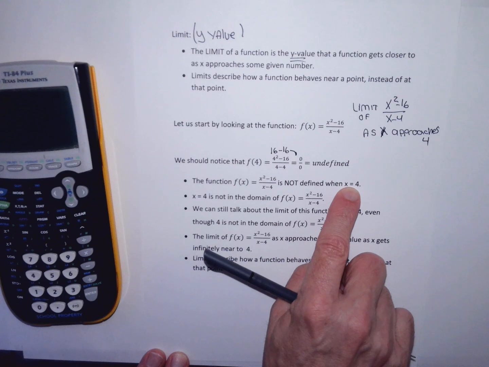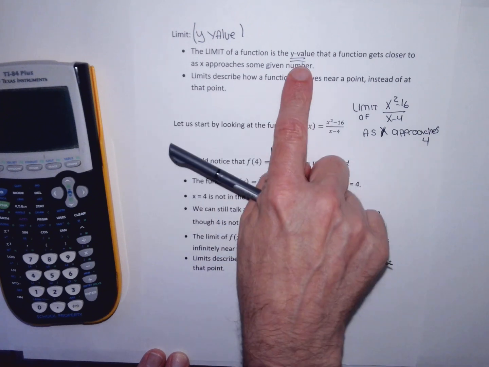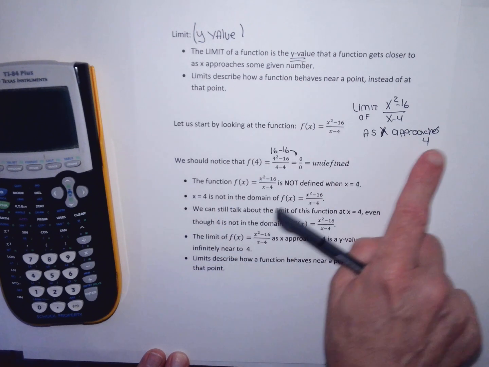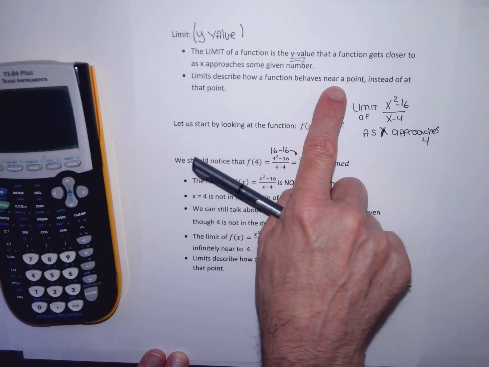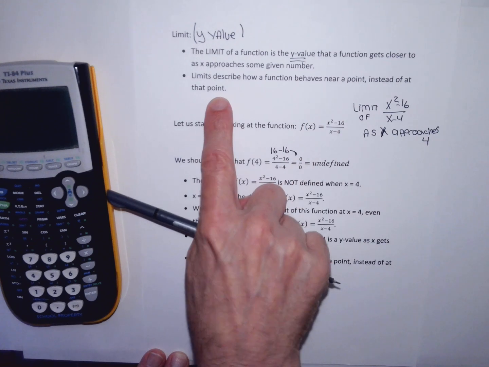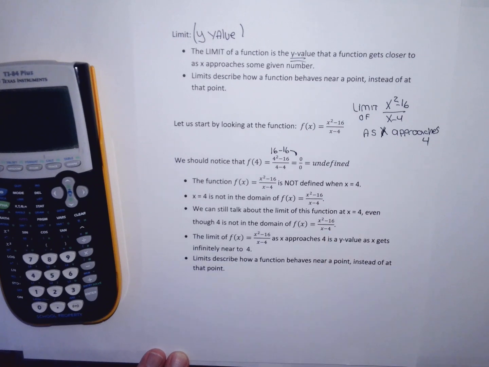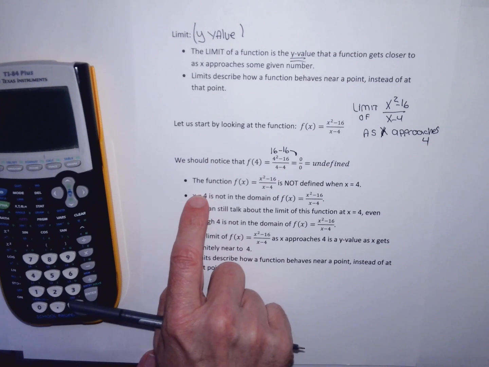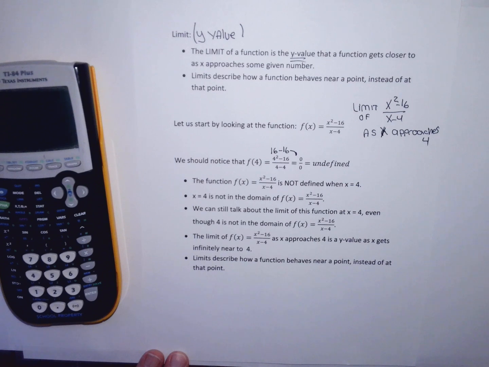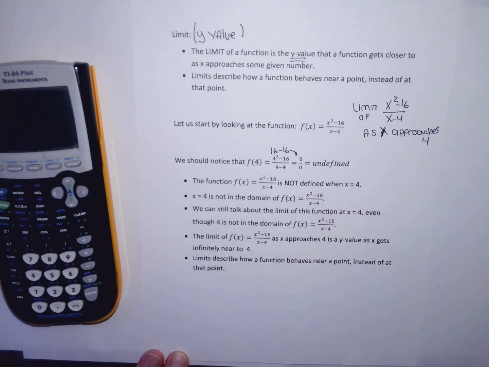In an algebra class, we might say 4 is not in the domain of the function. But I can still talk about the y value that the function gets closer to as x gets to 4, because the limit describes how a function behaves near a point instead of at a point. At the point x equal to 4, the function is undefined. But near x equal to 4, maybe it has a behavior that's better than undefined. And this is what the limit is. The limit is the behavior of a function as we get really close to some value instead of at that value. At the value of 4, the function is undefined. Near 4, maybe it's not undefined.